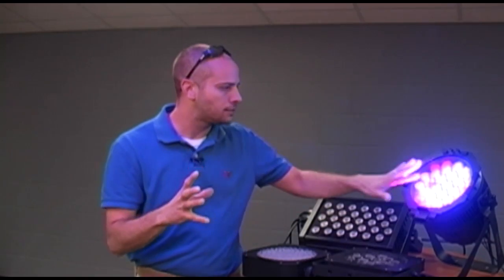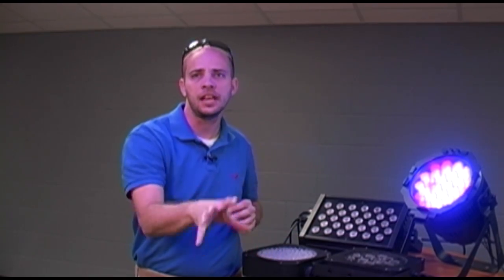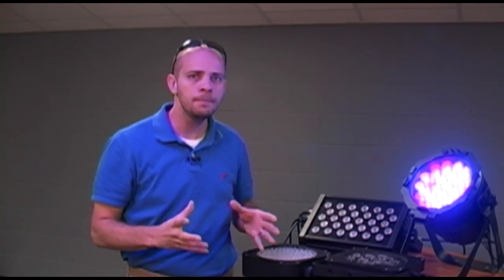So again, these fixtures are best used for lighting where you can't see the source of the light, but you can see the end result of the color of the beam. If you're going to use them as backlighting or lighting where you need people to know the color that you're producing, the tricolor LEDs in the PAR cans are more effective for that purpose.